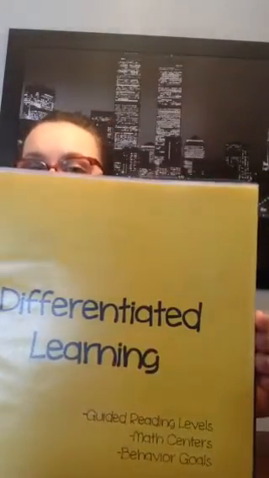And then the last section is kind of where I got creative, and it's my teaching artifacts. So I split it into 3 sections. So the first section you're going to see is my differentiated learning. And I split that into 3 again. So I think you can see there how I split that. So I have my guided reading levels, my math centers, and my behavior goals.